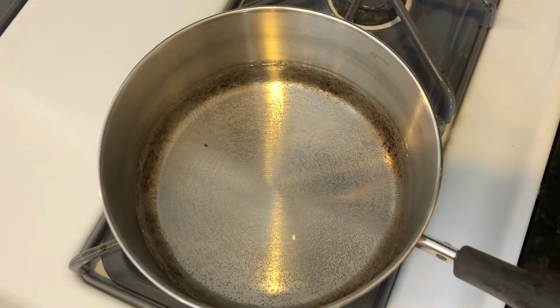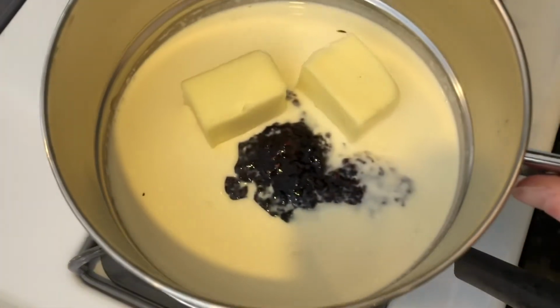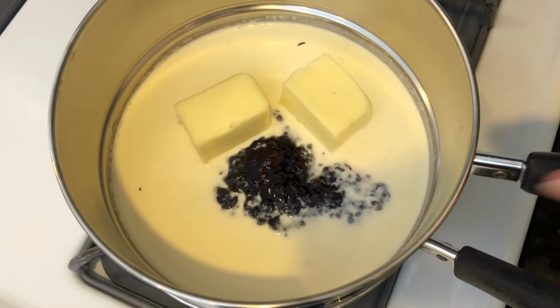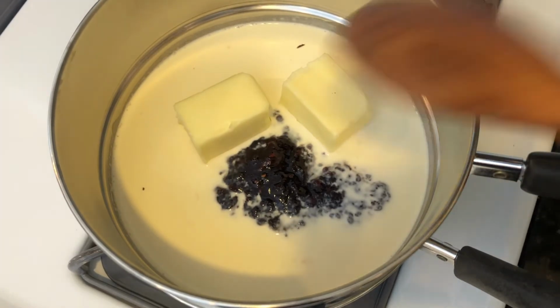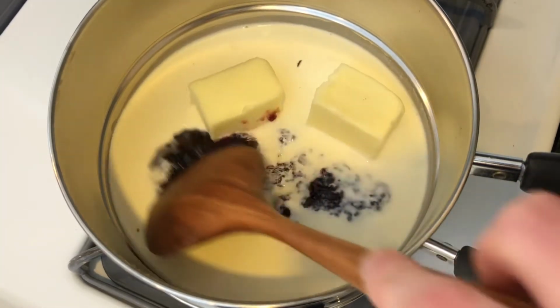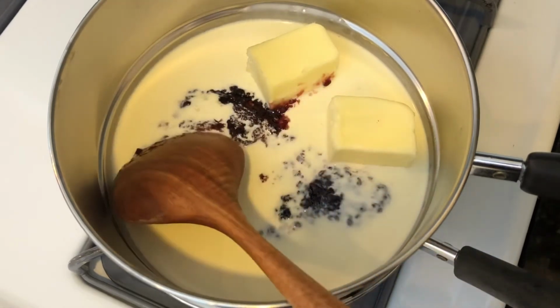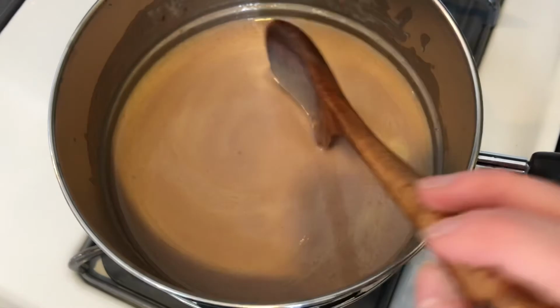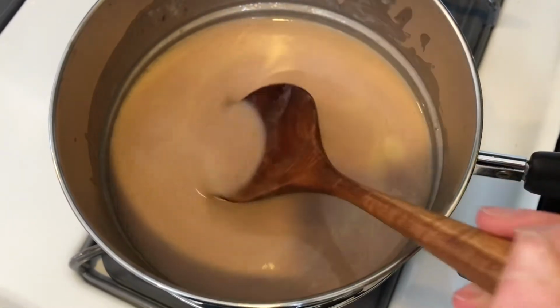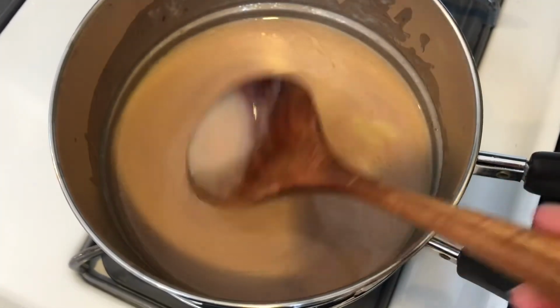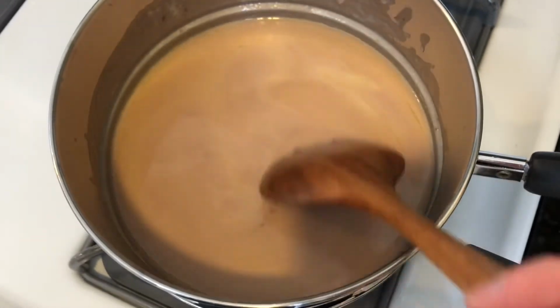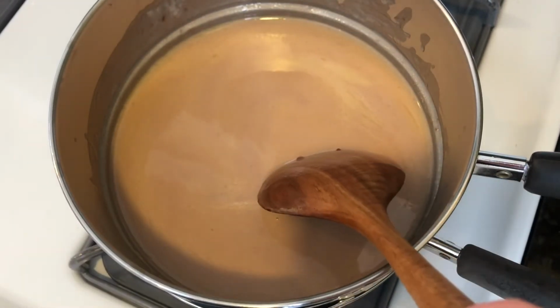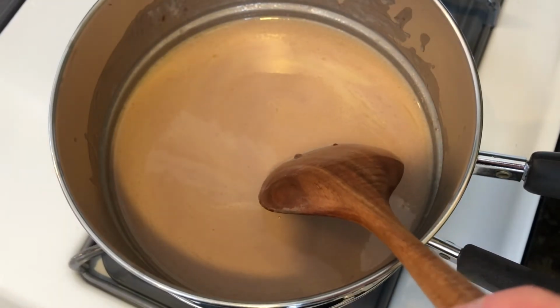All right, so now that my water is simmering, I'm going to put my cream mixture on top and we're gonna stir this around a little bit and wait for it to melt. All right, so my cream and jam and butter mixture is all melted now. It is a nice Valentine's pinkish color, and that means that it is time to add the chocolate. So my sous chef is going to add the chocolate.